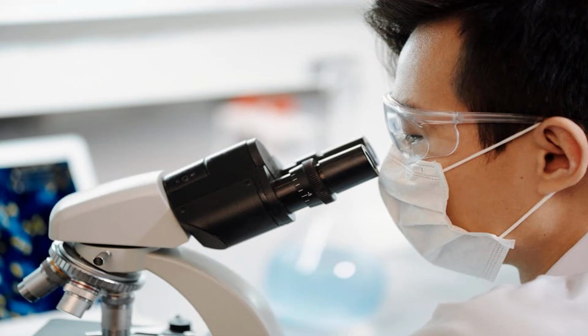Base editors convert C to T or A to G without breaks, often reaching 40 to 60% efficiency. Prime editors use a pegRNA to write edits. Chapter 3. Applications. Concrete examples in agriculture, medicine, and diagnostics. CRISPR's practical impact spans agriculture, medicine, and diagnostics.